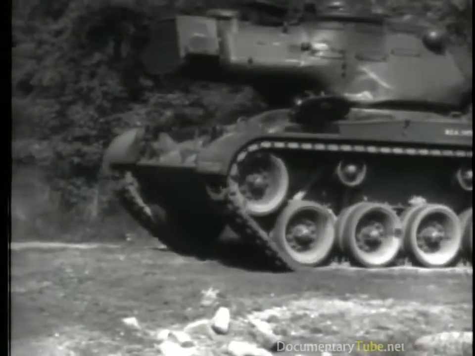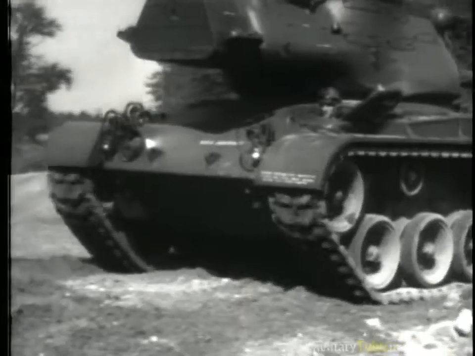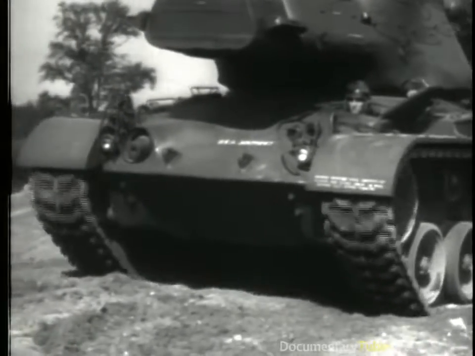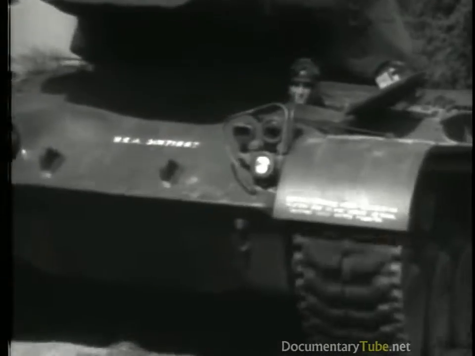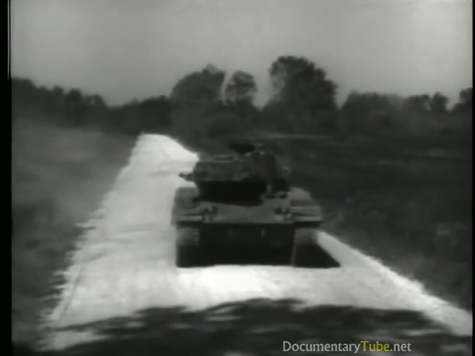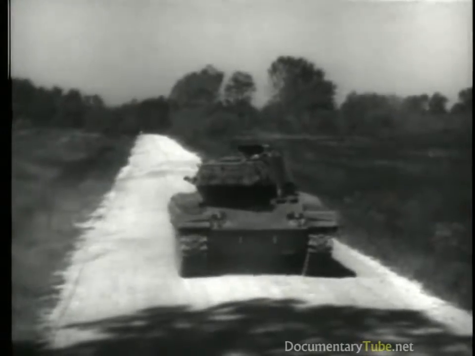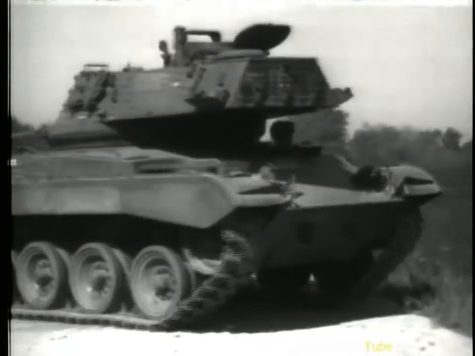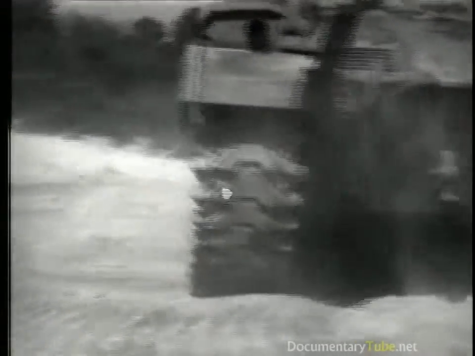In this way, the steering differential permits one output to be speeded up while the output on the other track is retarded. We can even make the tracks go in opposite directions and give us a pivot turn, like this tank about facing in its own length.